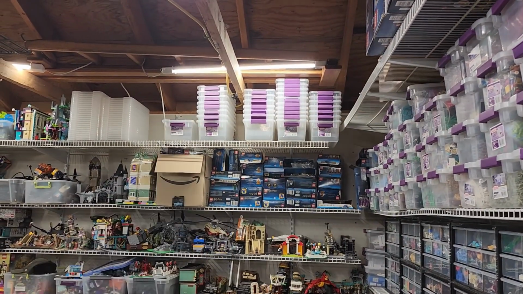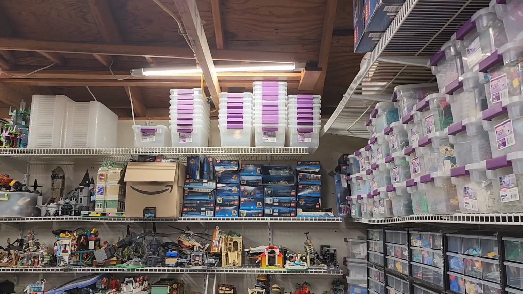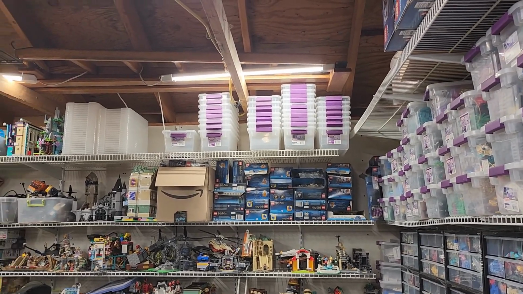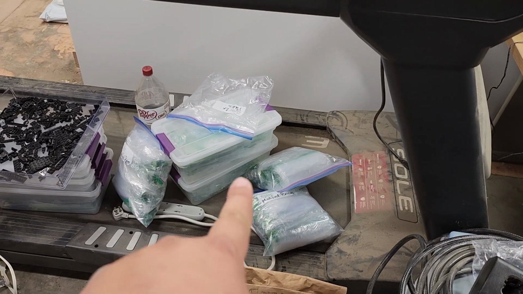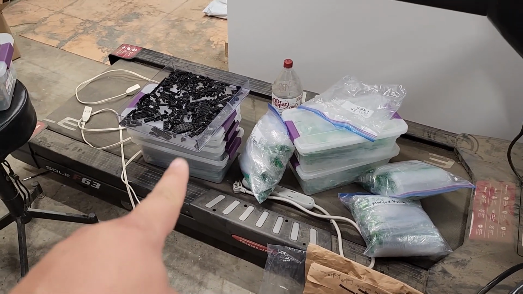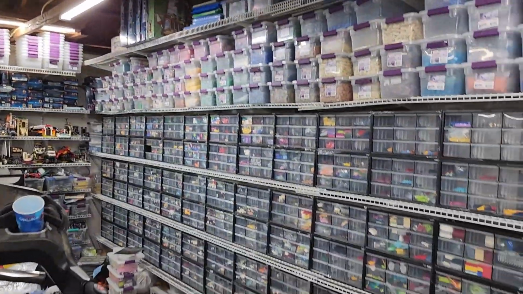Those are all of the bins that I've emptied so far. I'm not sure the exact count, but I would say at least 30. And then coming over here, those are all of the bags that I've emptied. There's another group of bins there that I'm working on. But ultimately, it's all coming together. Super excited about the progress.